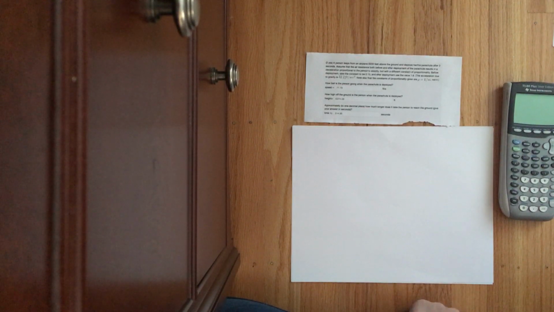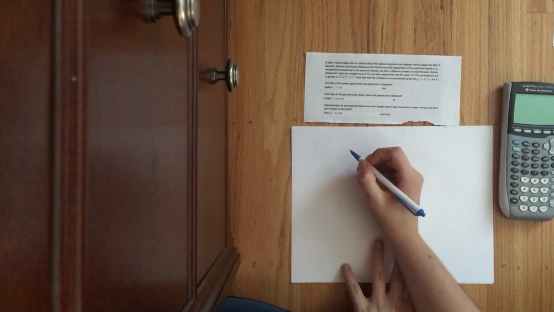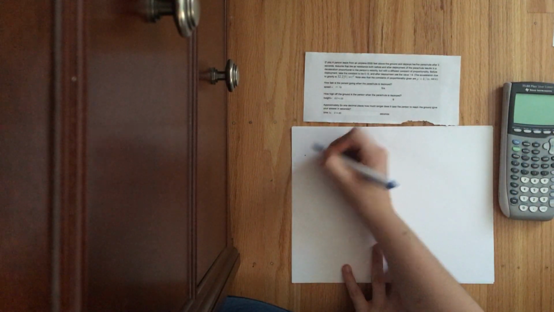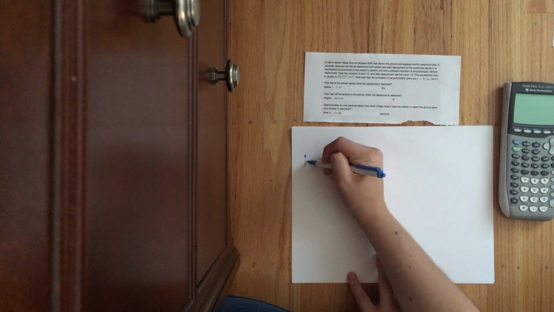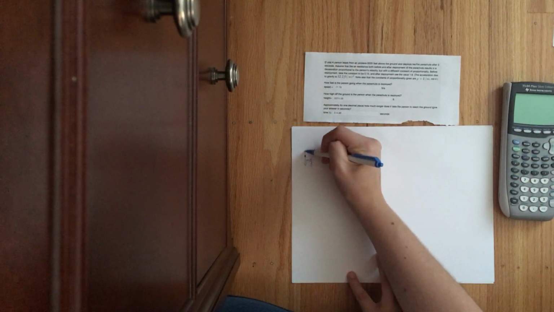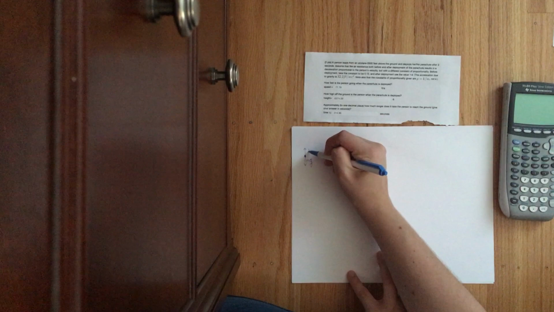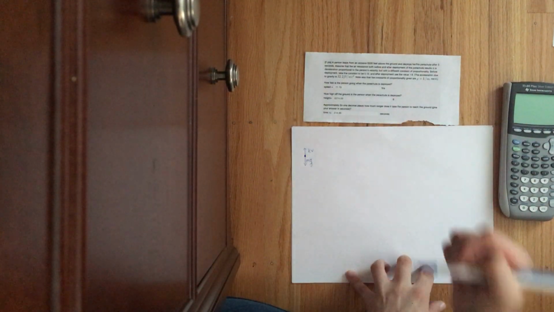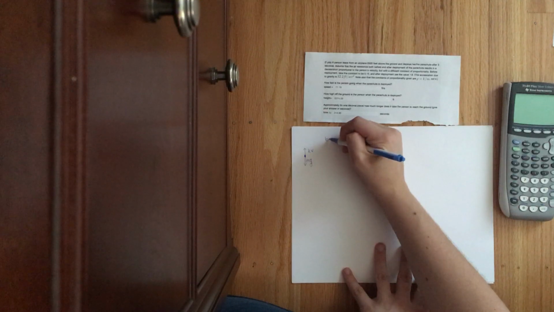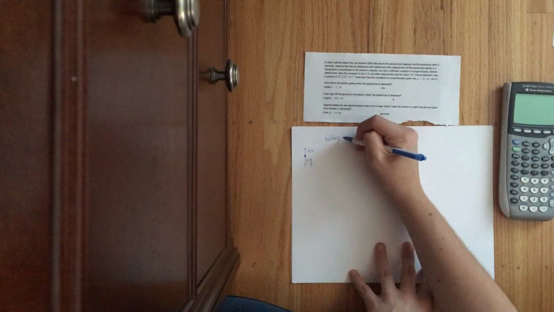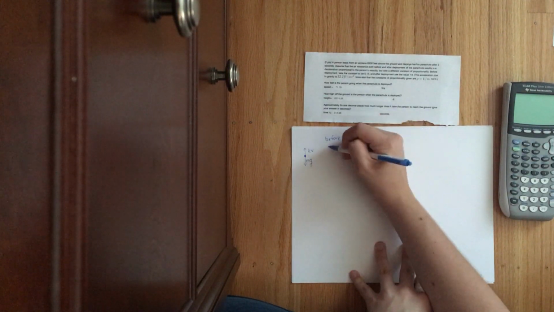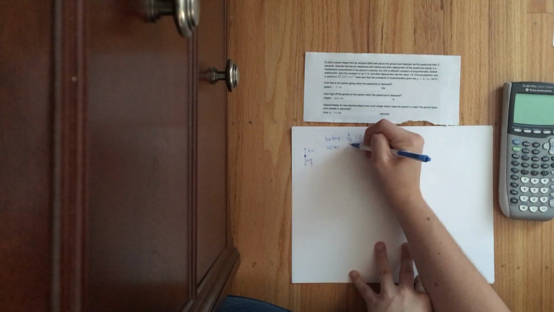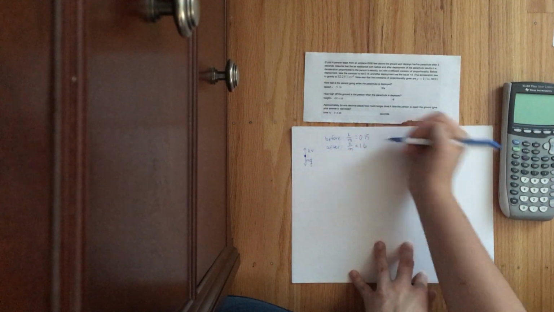Part A reads, how fast is the person going when the parachute is deployed? So the first thing we're going to do is think about the forces acting on the person. If this is a force body diagram, then the force acting down on the person is equal to mass times gravity, and the force acting up on the person is equal to this constant of proportionality times the velocity. We're just going to write this down to remember it. Before he opens the parachute, the constant of proportionality, k over m, is equal to 0.15, and after, k over m is equal to 1.6.